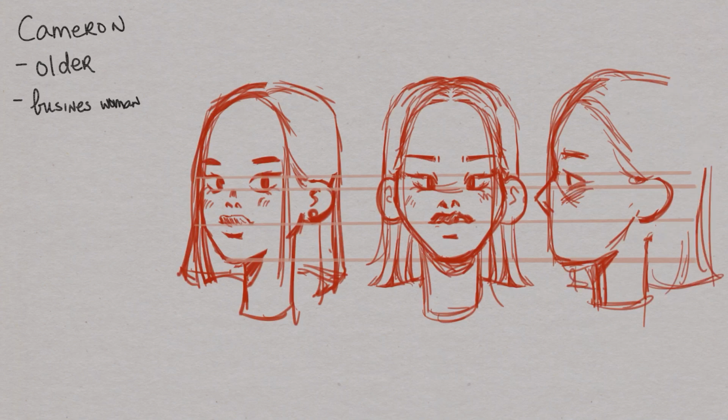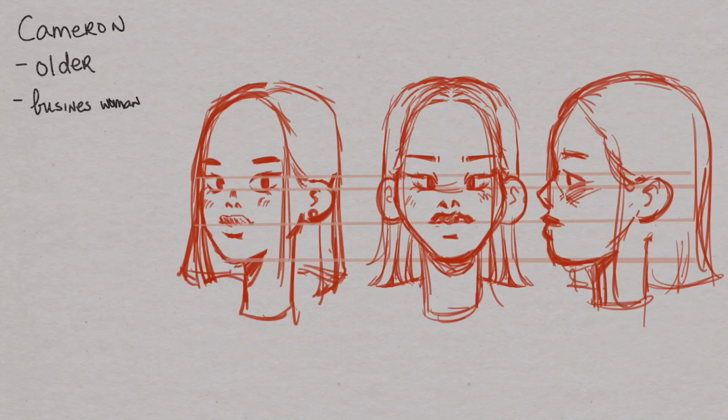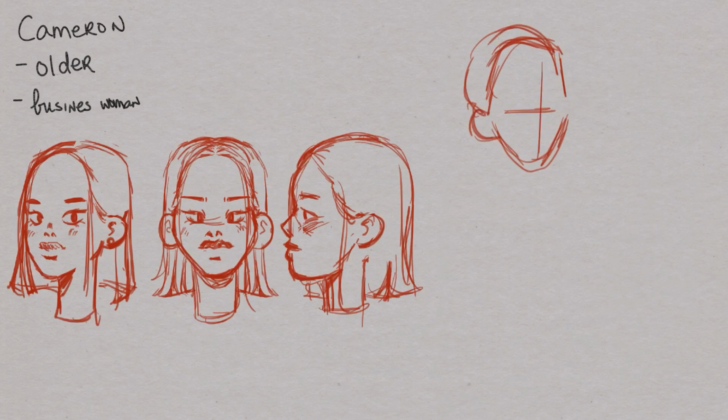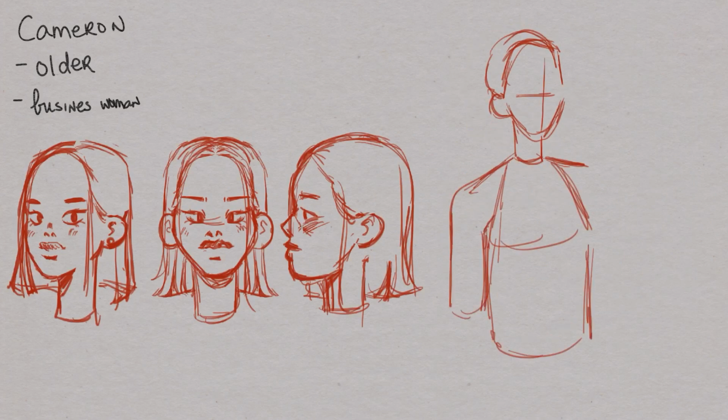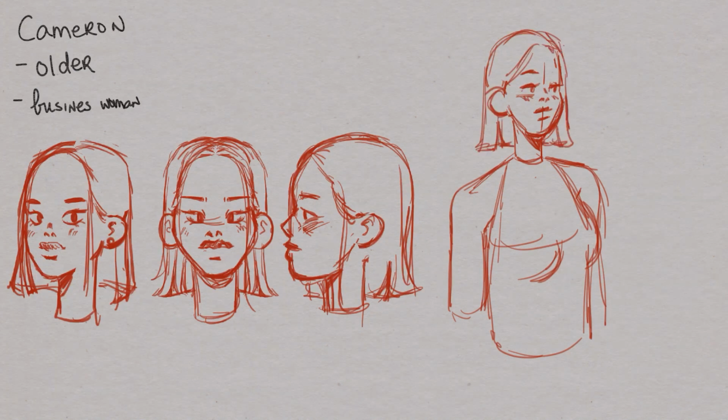I did a little character turnaround to get familiar with her proportions. If you've seen one of my videos, you know that I talk about how that really helps you draw your character the same way every time. I think I'll link that video if I remember to.